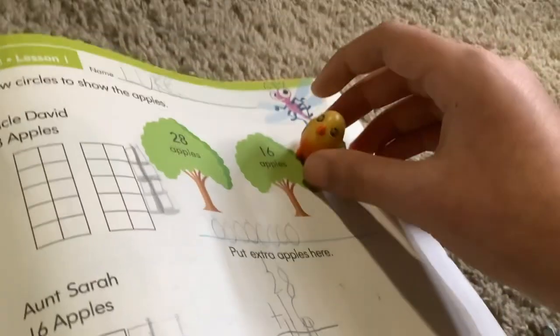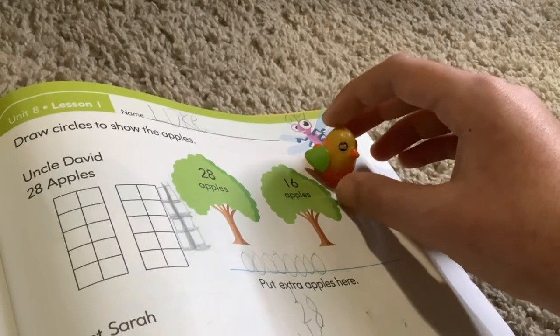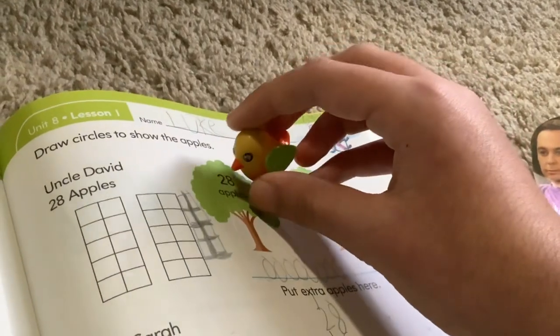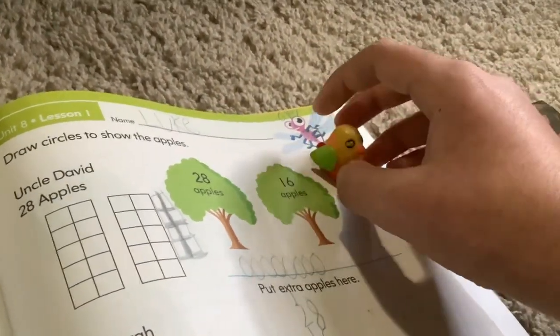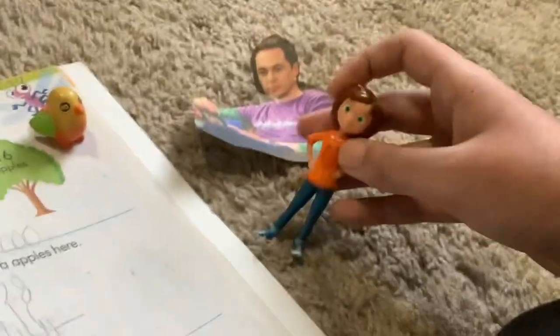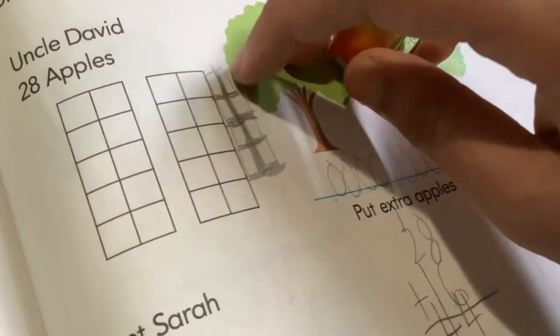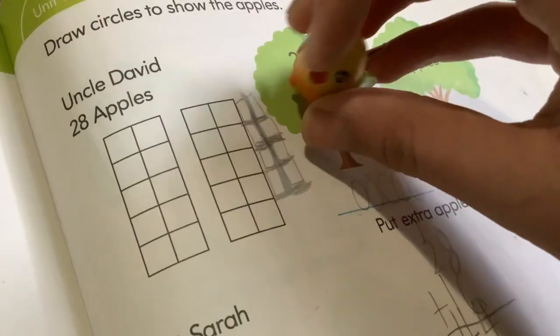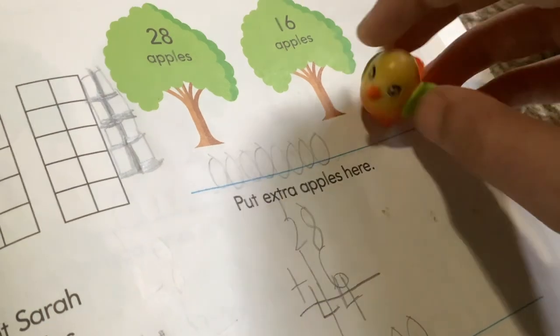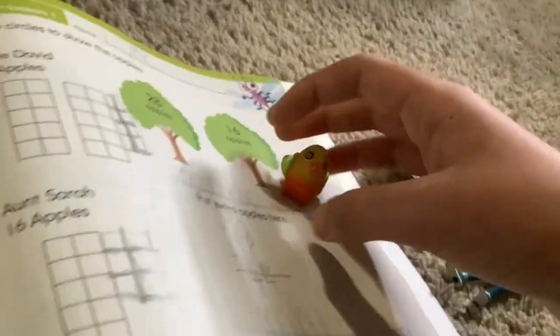So how many more squares do we need to make it so that he has 28? Hint, subtract 28 from 20. What is 28 minus 20? Oh, I know. Is it 8? That's right. We need to add 8 more squares to make 28. Same thing here. 8 more circles for the extra apples.